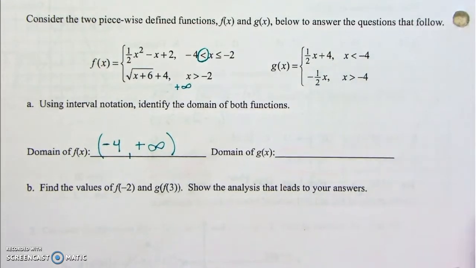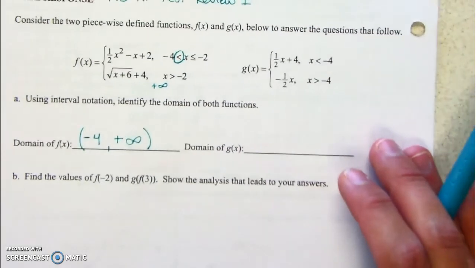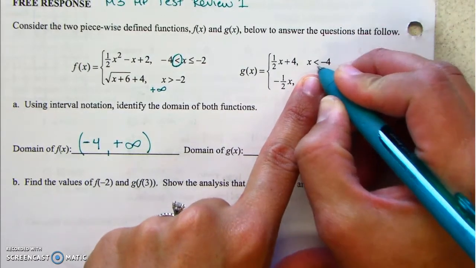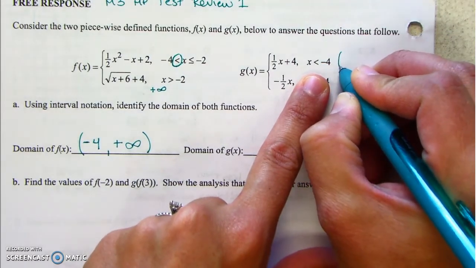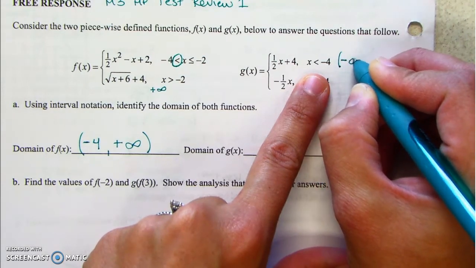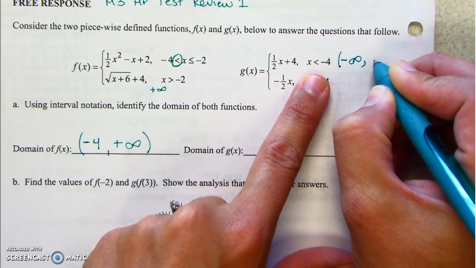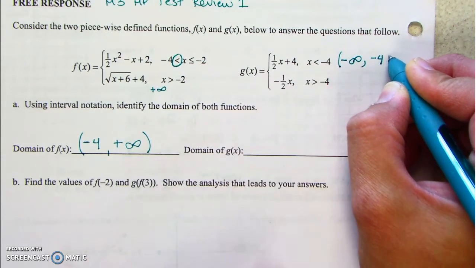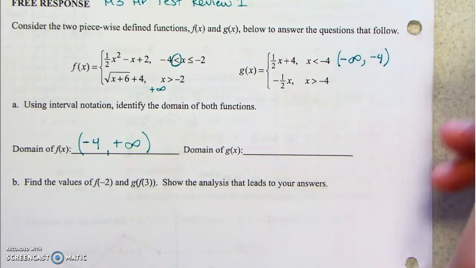Do you know what would be helpful? Maybe write the domain of each piece. So what's this domain? All the x's less than -4. That's going to be from negative infinity to -4. And is -4 included? Nope. So it's going to be a parenthesis.